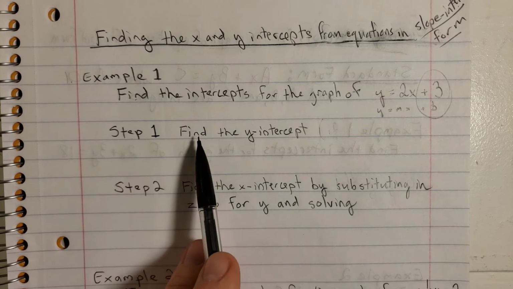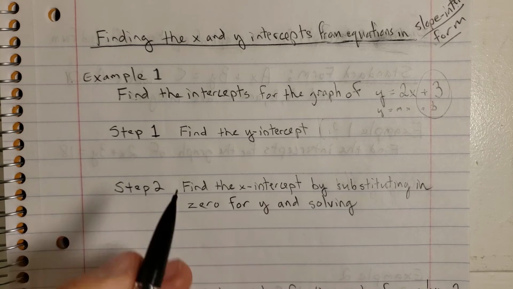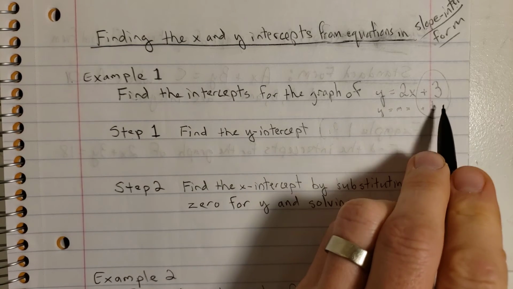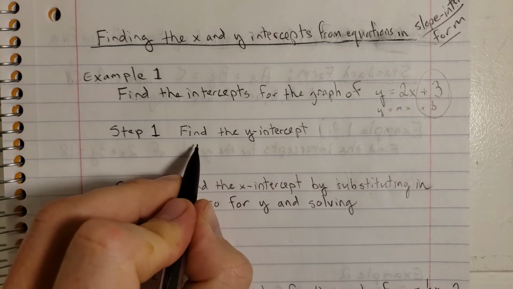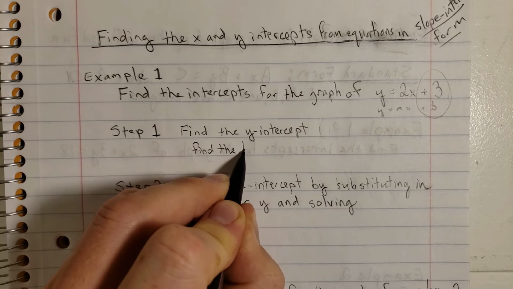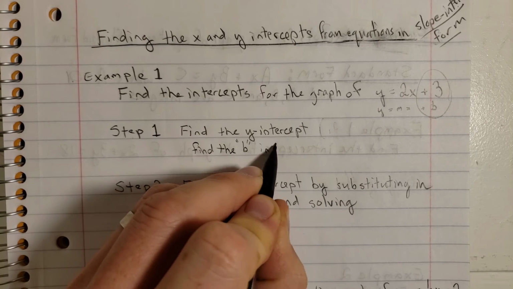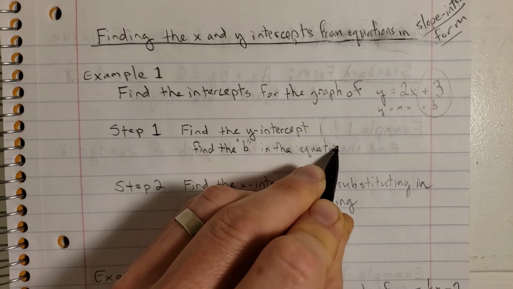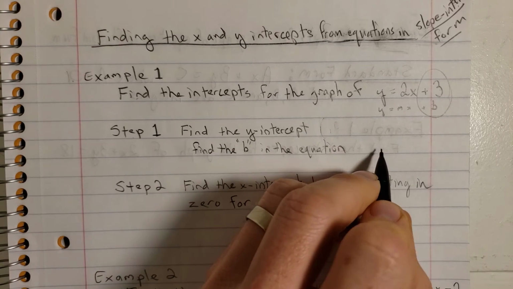So step 1 is just to find the y-intercept, and we already know it. We just find the b in the equation. In this case that's going to be 3.